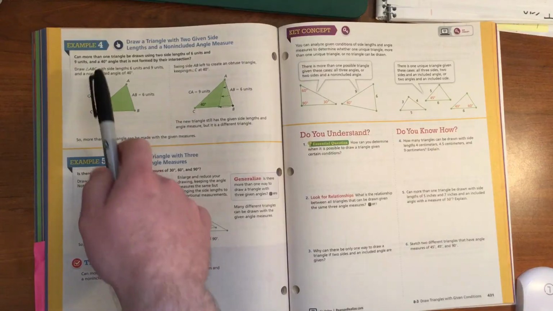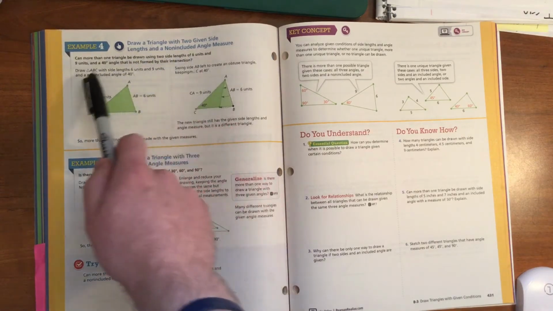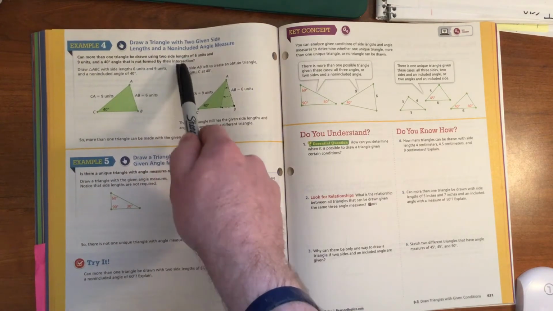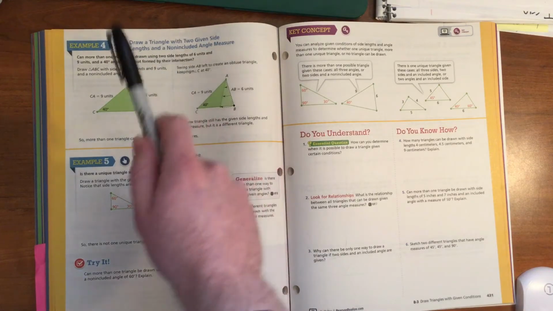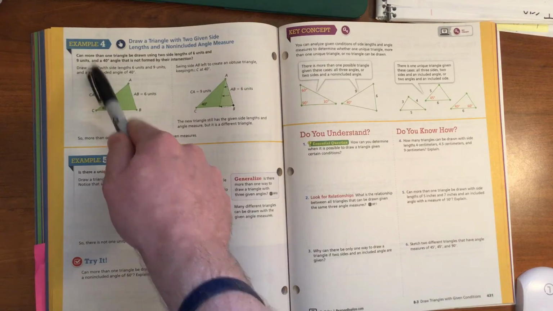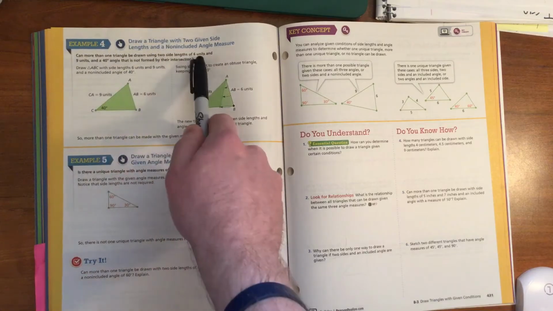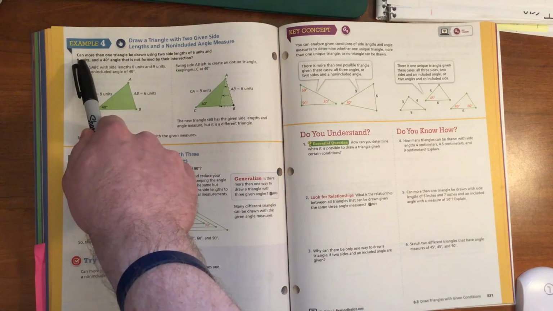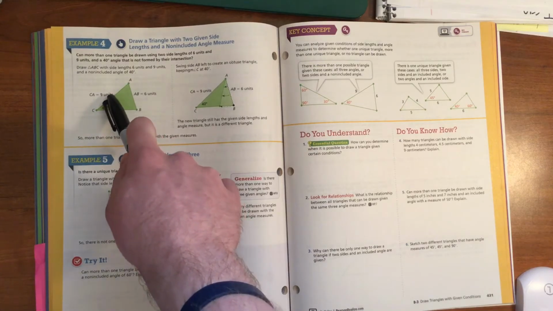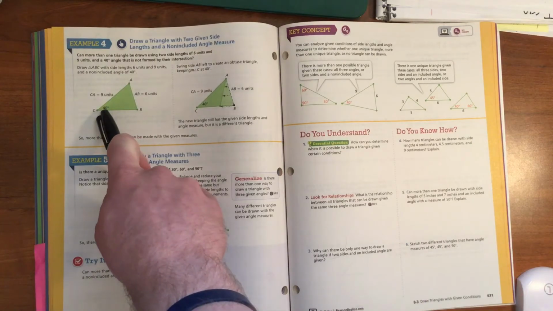Okay, our next example, can more than one triangle be drawn using 2 side lengths of 6 units and 9 units and a 40-degree angle that is not formed by their intersection? You'll also see that as a non-included angle. So what that means basically is that 40-degree angle is not in between the 6 units and 9 units. So if we look at this first example, we see one side that's 9 units, one side that's 6 units, and a non-included angle that's 40 degrees.